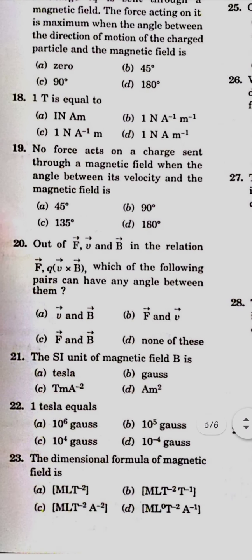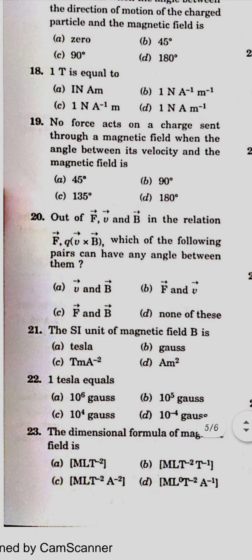Now no force acts on a charge sent through a magnetic field when the angle between its velocity and the magnetic field is... we know that no force acts when sine theta is 0. Considering 45 degrees, 90, 135 and 180, we know that sine 180 will be 0. So no force acts on the charge, so we can say that it will be 180 degrees.